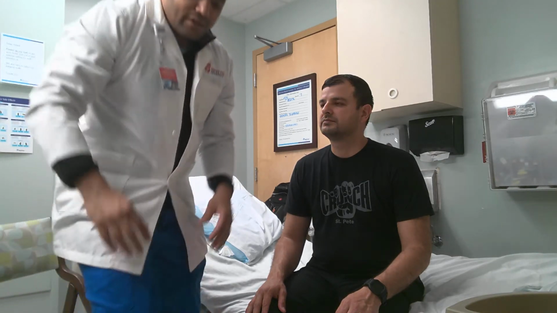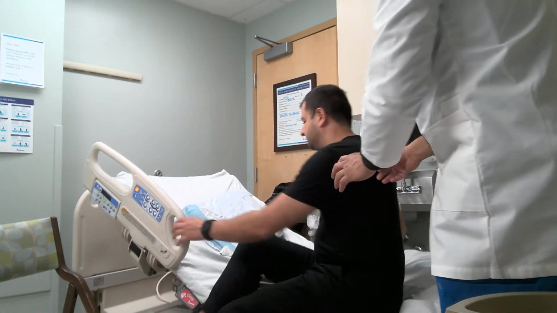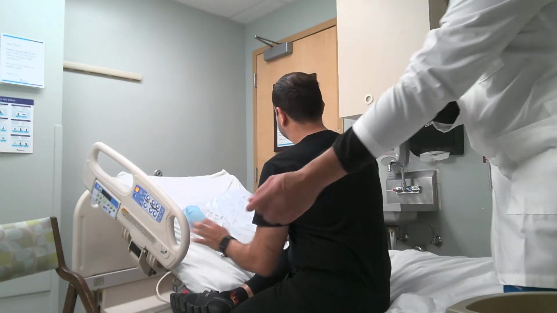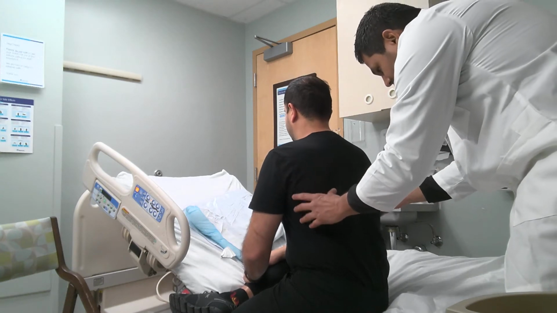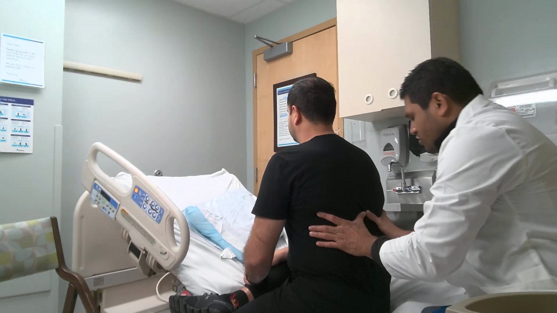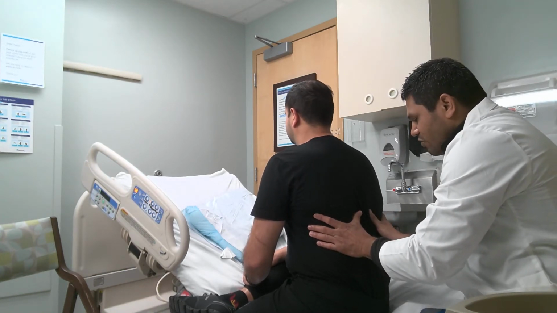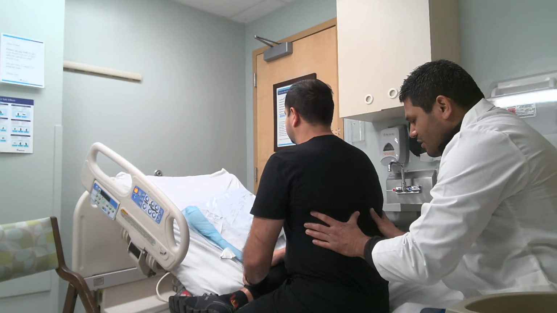So we'll perform the test by asking the patient to turn to the other side, and that's good. Here we can see the 7th, 8th, 9th, and 10th ribs. This is the 10th intercostal space. I'm going to ask the patient to hold the skin loosely, not too tight. Can you take a deep breath in? Out.